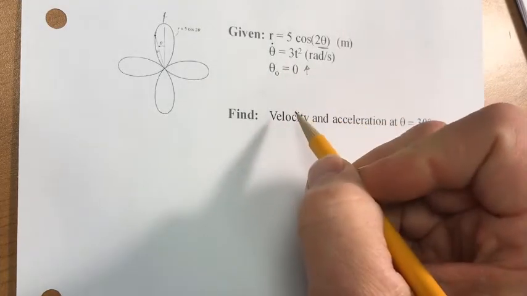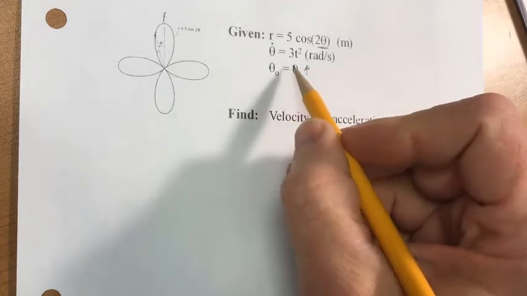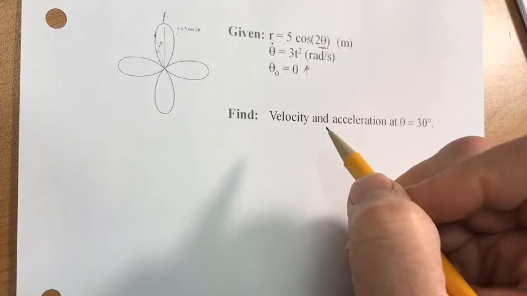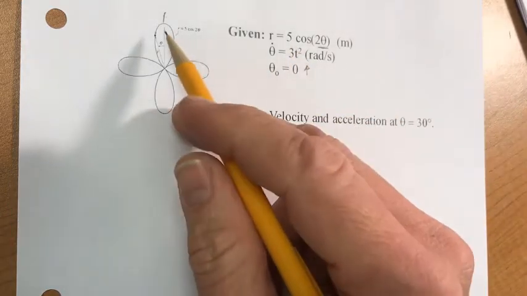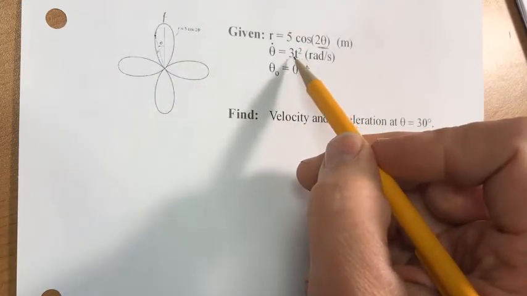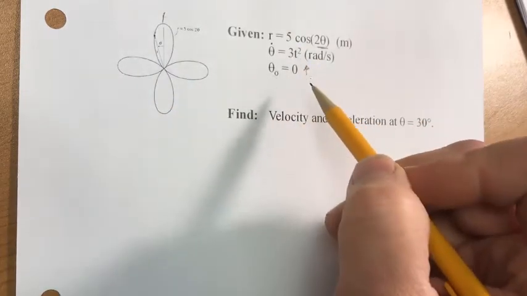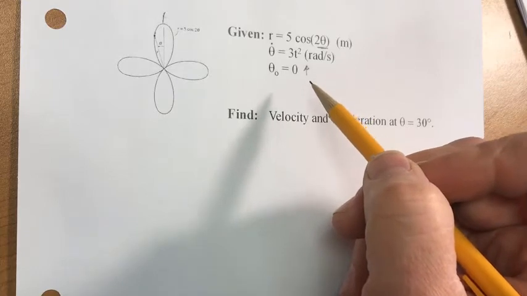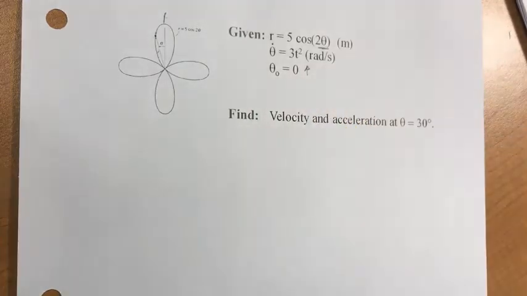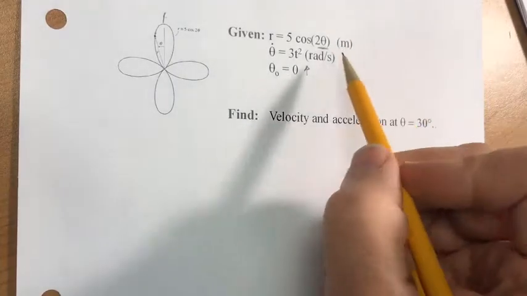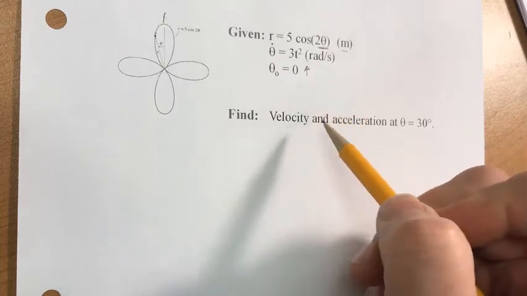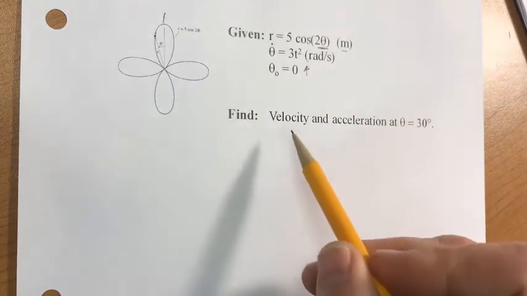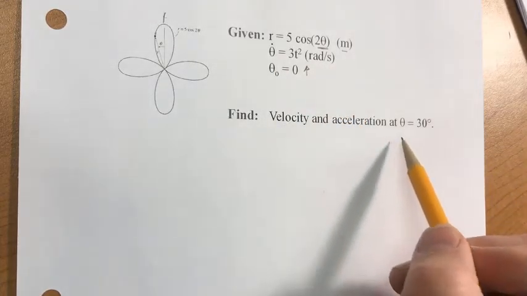We do have a velocity. Angular velocity here is also a function of time. So as time goes on, this is going to sweep a lot faster. Okay, it's going to pick up a lot because t squared is going to really accelerate that angular velocity. So we have r given in meters. We have angular velocity in radians per second. And they want to know the velocity and acceleration.